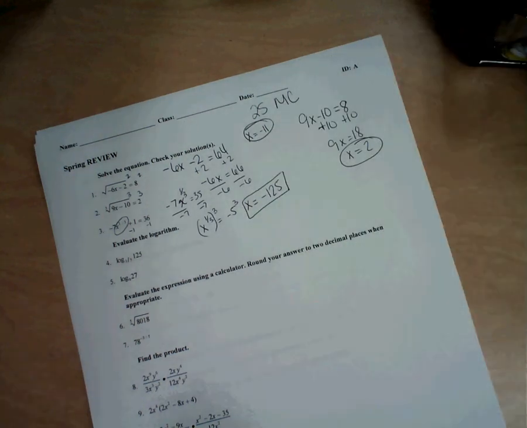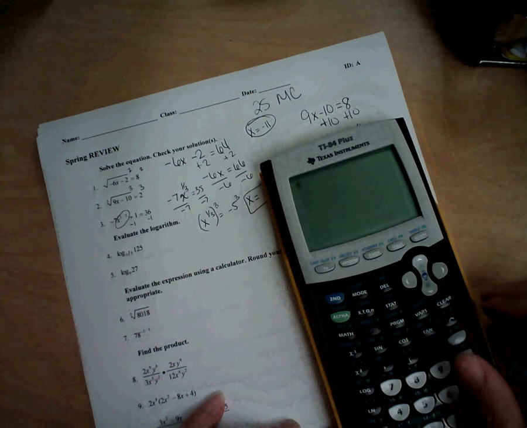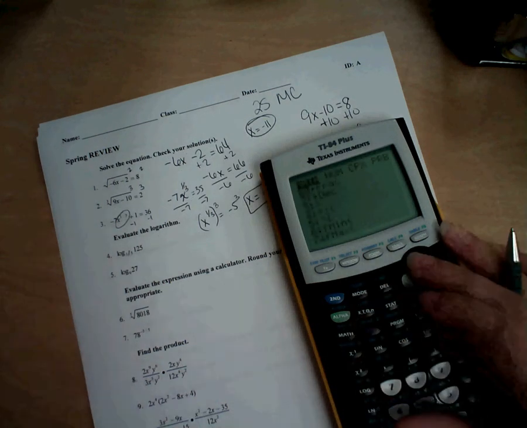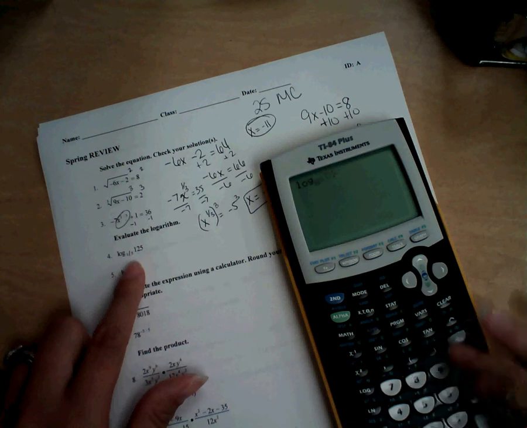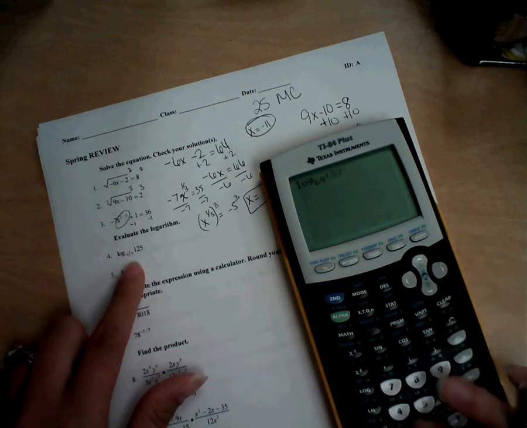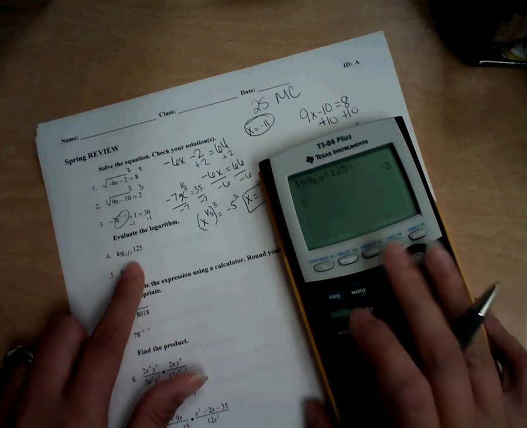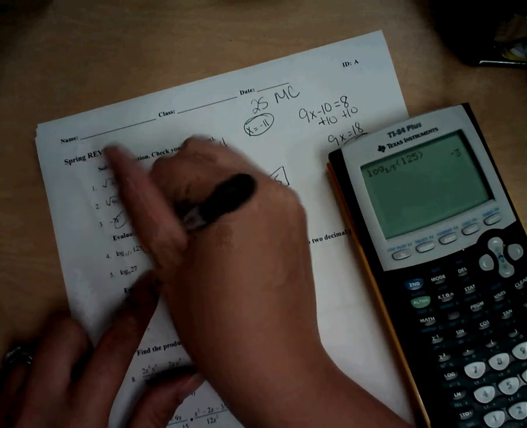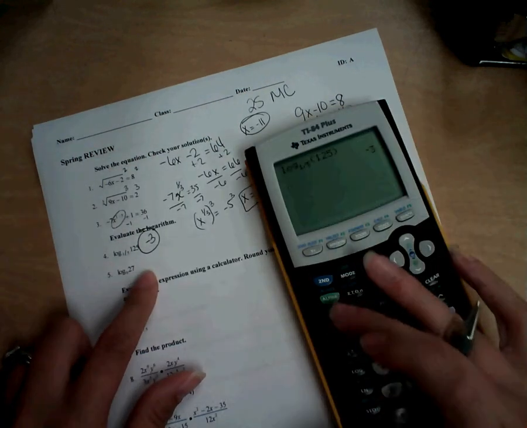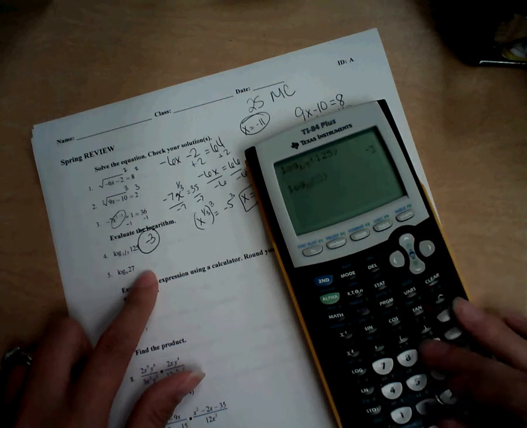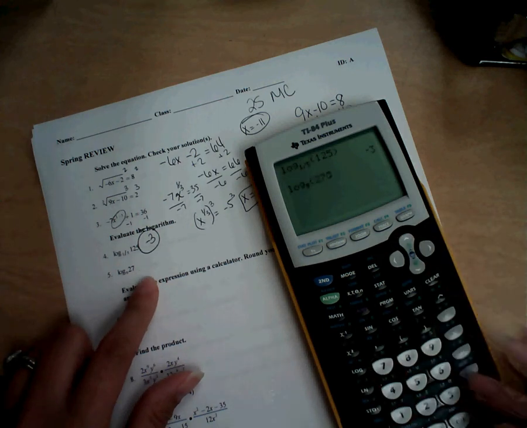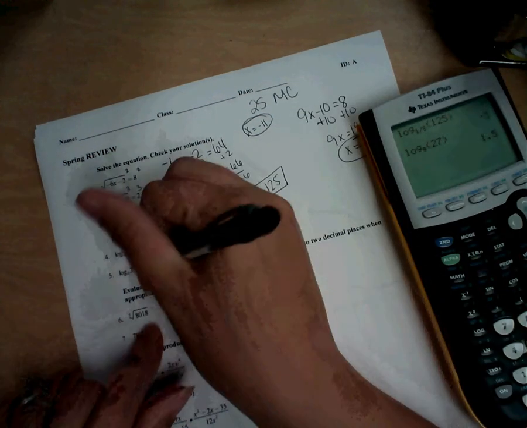Evaluate the logarithm. So you can do this in your calculator, but you've got to go to math and choose the log base. So we're going to have log base 1/5 of 125, and that is negative 3. Same thing with our next one. Log base 9 of 27 is 1.5.